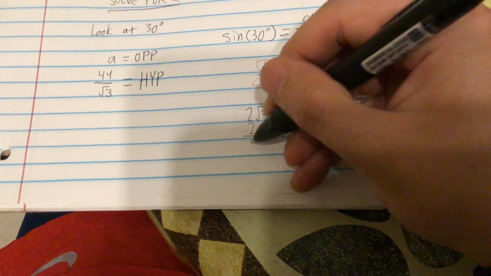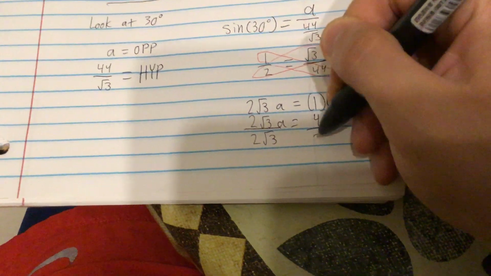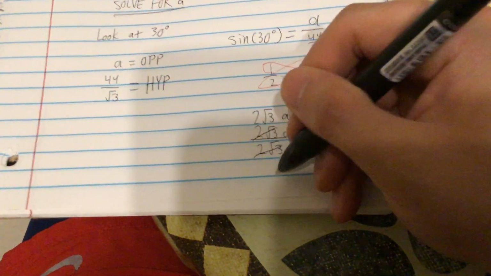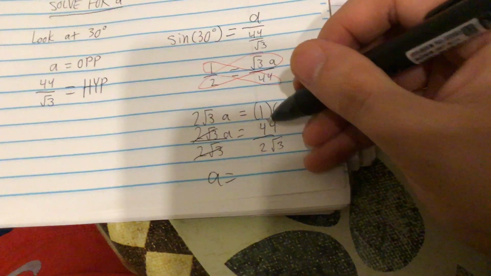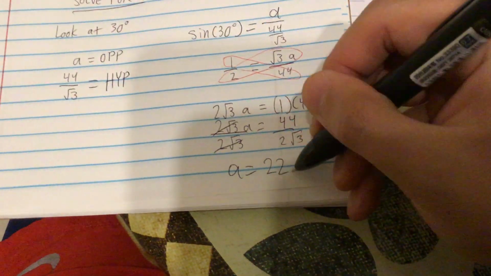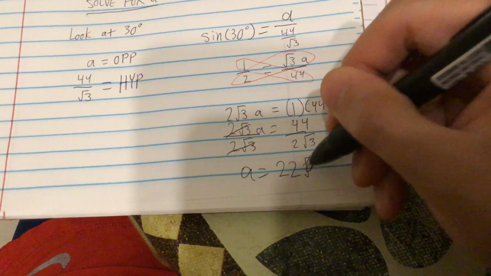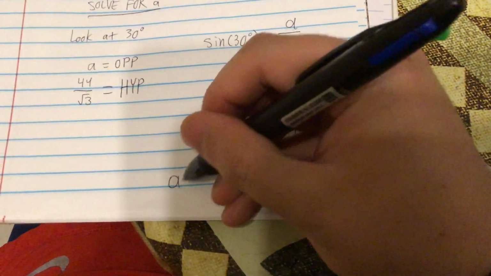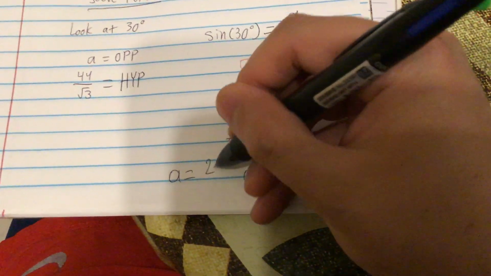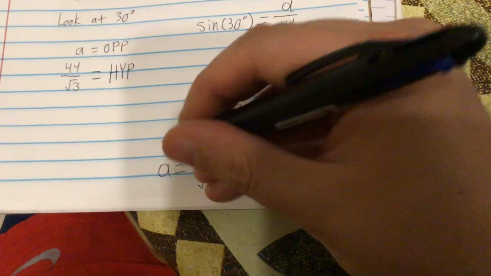And if I divide both sides by 2 radical 3, a is equal to 44 divided by 2, which is 22. And that, sorry, a is equal to 22 over the square root of 3.